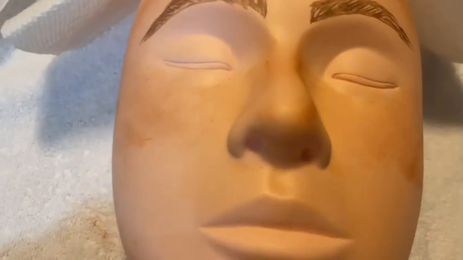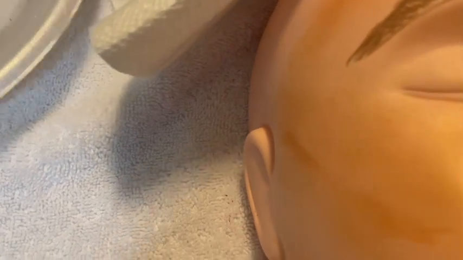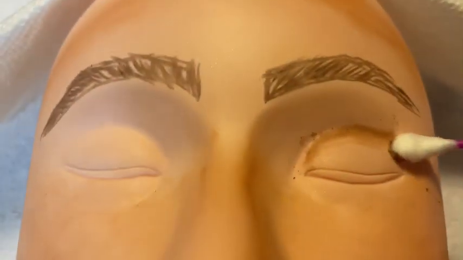we are going to go ahead and start with the eyeshadow. So I'm starting with a shade that I can go ahead and set the base with. So I'm gonna go ahead and apply it.